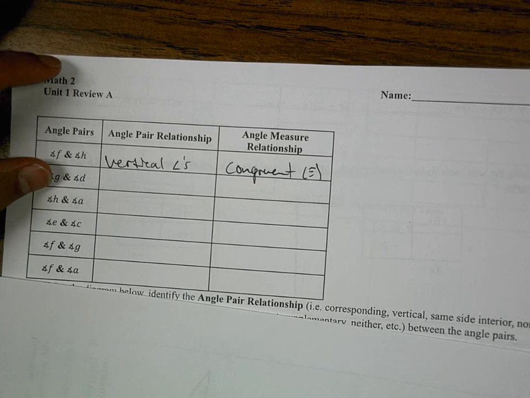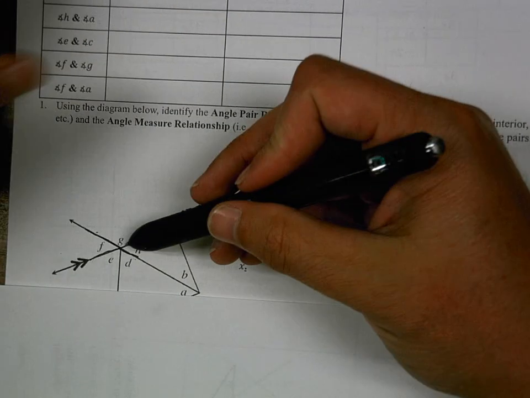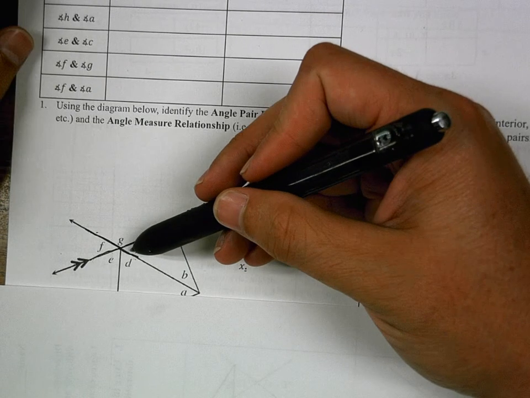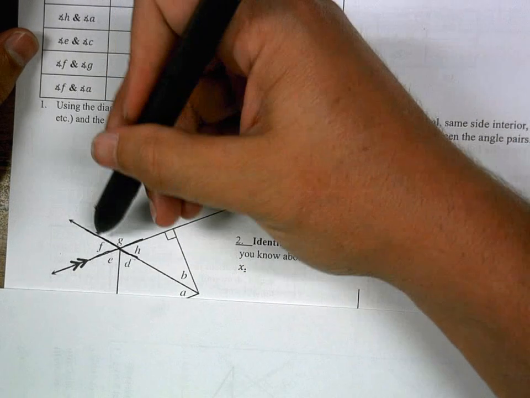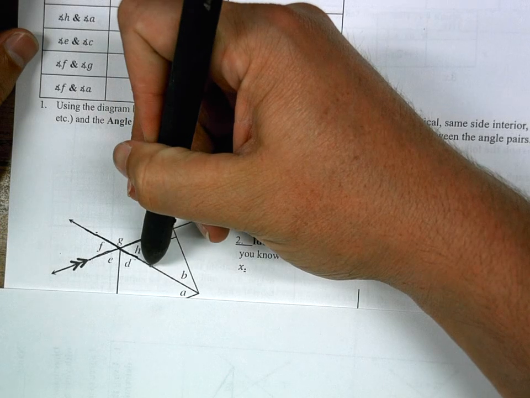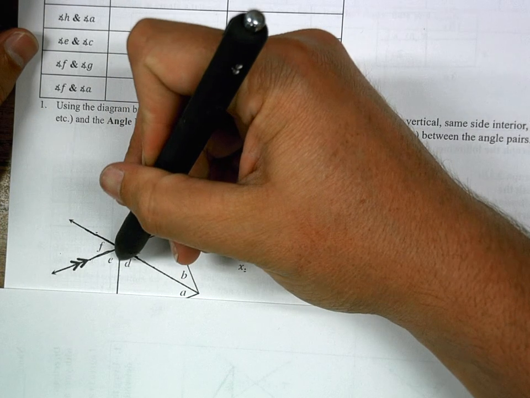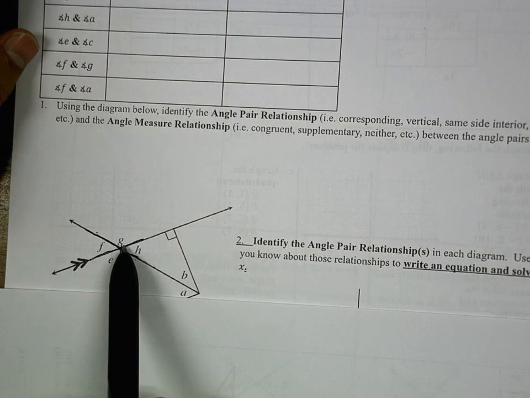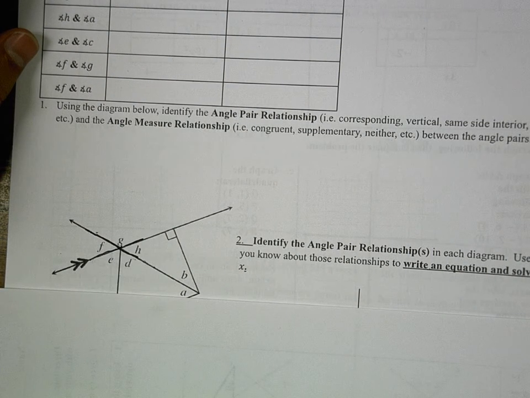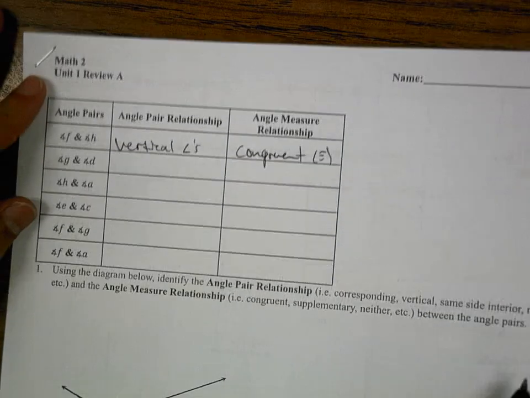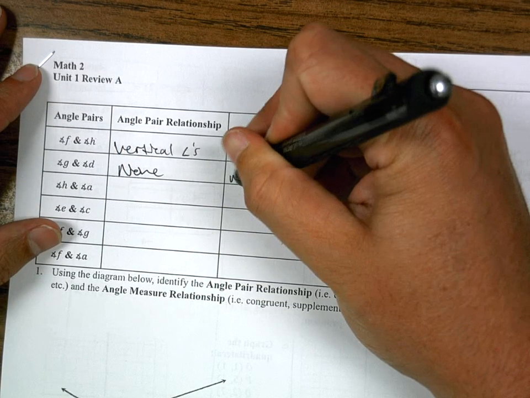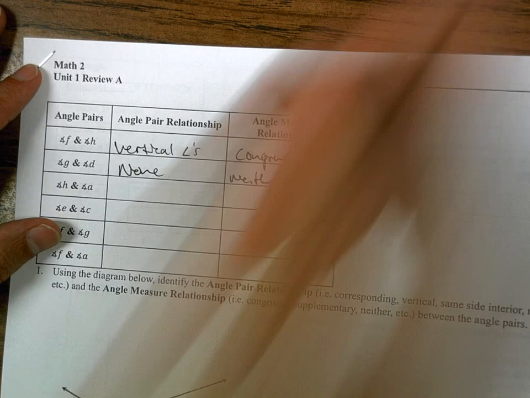Okay. So G and D, if we take a look at G and D, they look similar to vertical angles, but they aren't vertical angles. The reason being is that D is made up of this line and this line, which stops right here. Because that line stops and doesn't continue to go, G and D are not vertical angles. So these guys actually have no relationship. Therefore they are neither congruent nor supplementary.